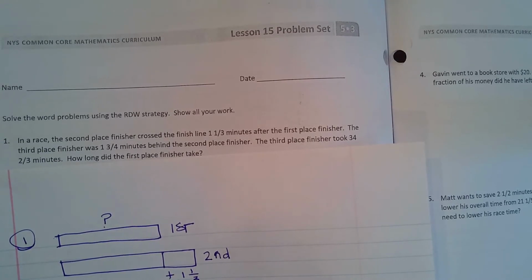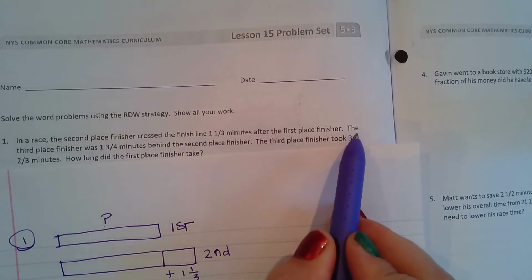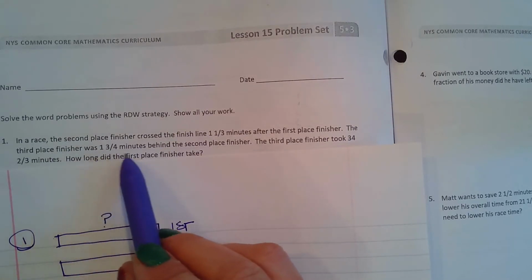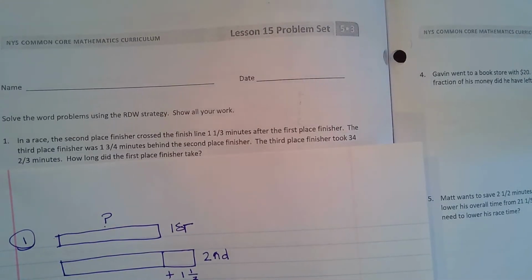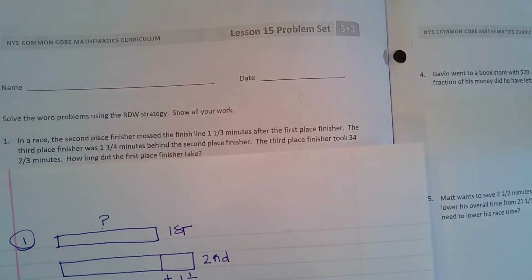Now, the second sentence is the third place finisher took 1 3/4 minutes behind the second place finisher. So now we have to add the third place finisher, right?